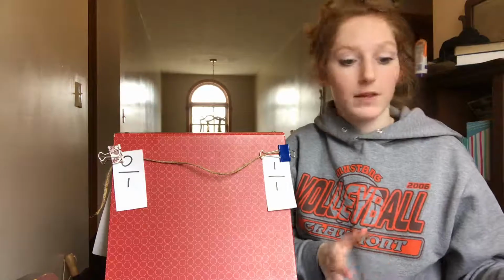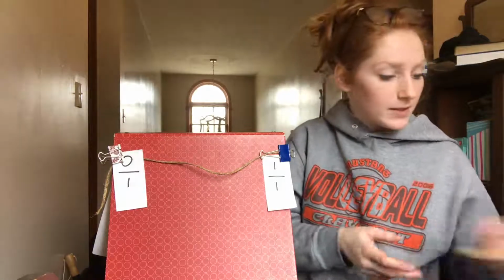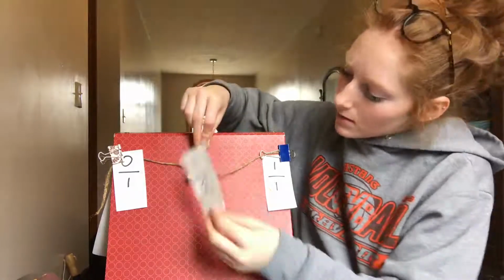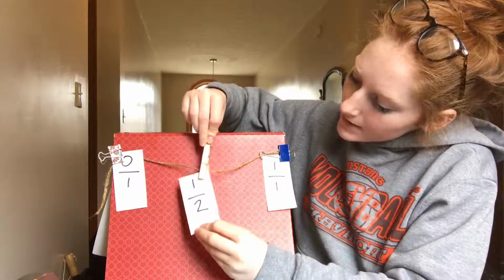So each table group would get a card that has a fraction on it. I'll give them a few minutes. They'll discuss their fraction and where they think it should go on the number line. From there, then one person will come up and place it. So if one group has 1/2, hopefully they'll place it about in the middle. Then I'd ask them to explain.